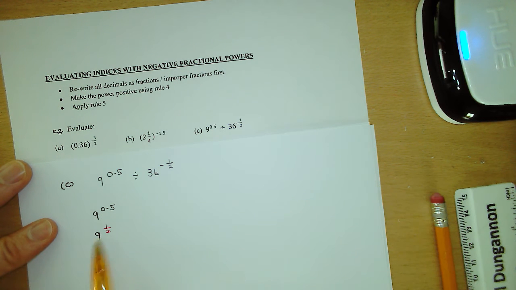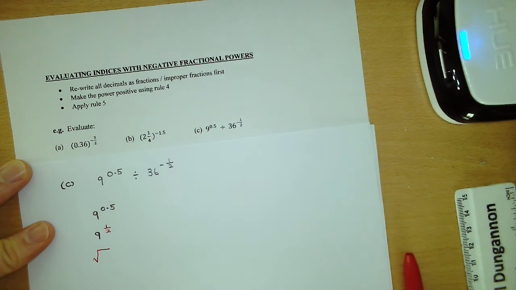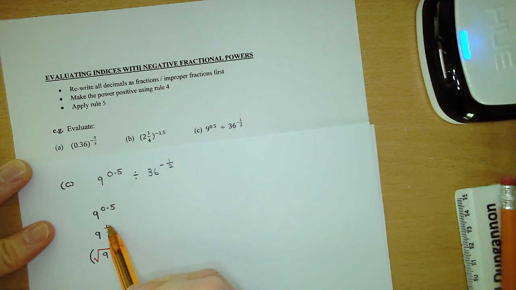0.5 is a half, so that's the same as 9 to the power of a half. Now, good news is the power is positive here, so we don't need to flip the base. So straight away we can deal with the fractional power. Remember, the fractional power is such that the denominator tells you what root to take, so we're going to take the square root of 9. Put brackets around it, and the numerator of the fractional power is the power that goes outside the root.